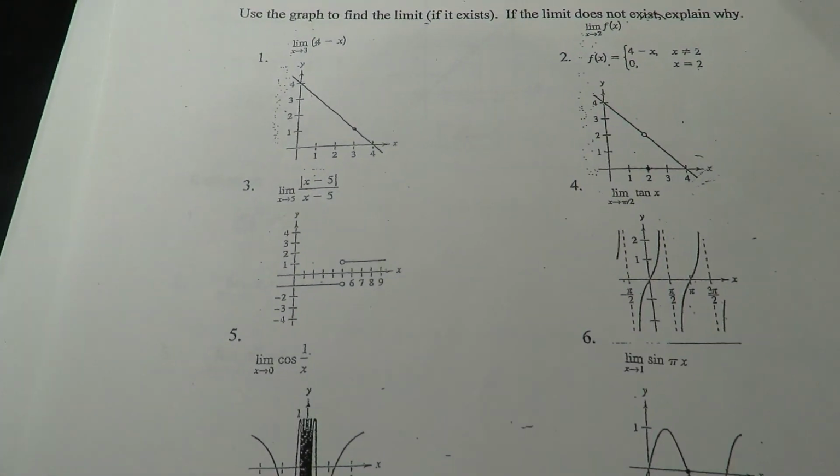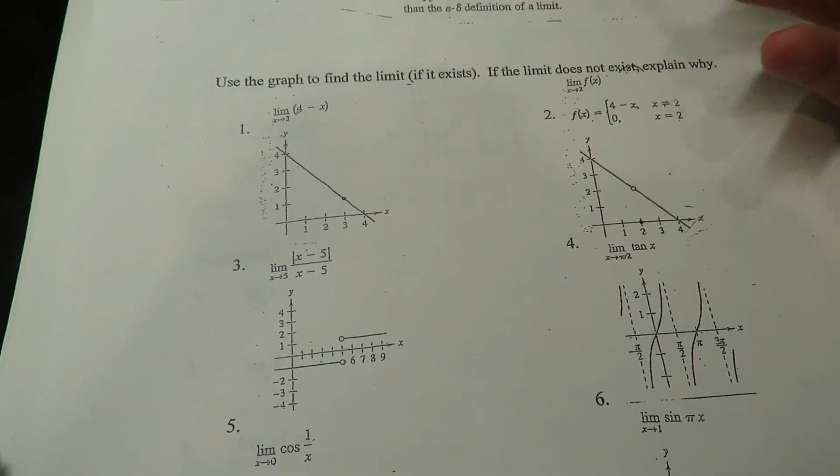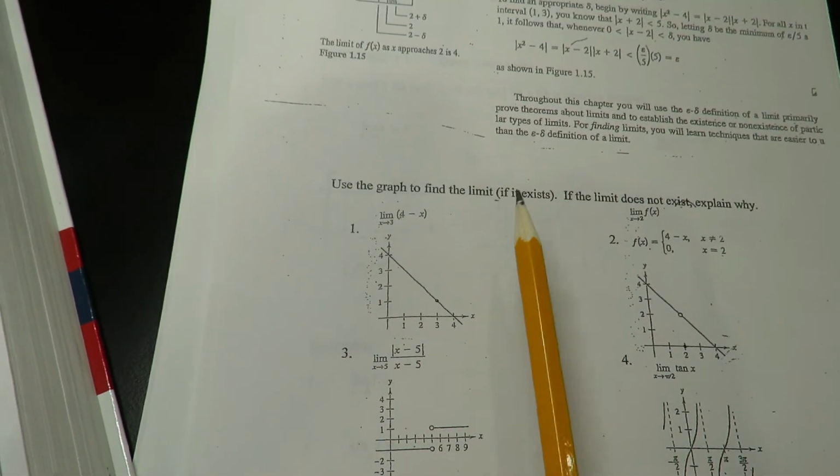Okay, but this is incredibly similar to what your homework is going to look like. So let's try some of these. Now, remember, some of the limits will fail, right?